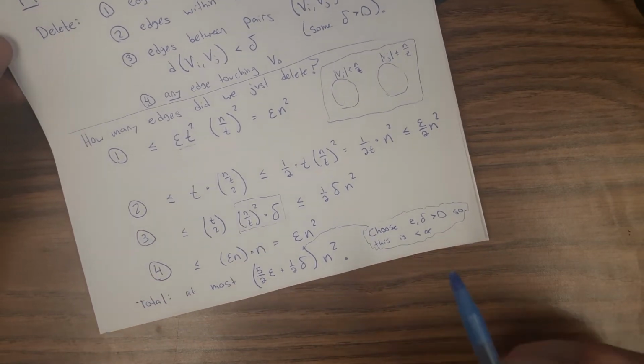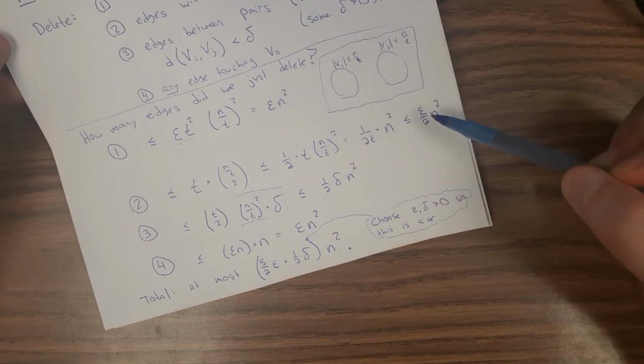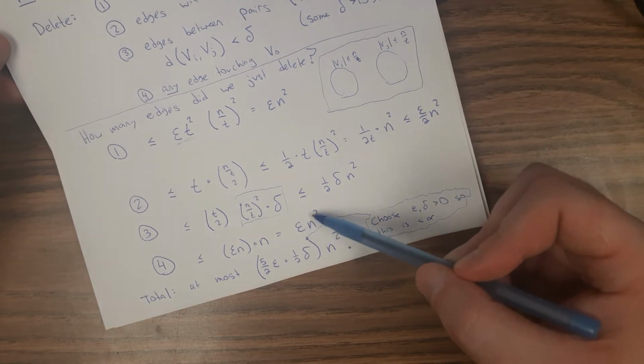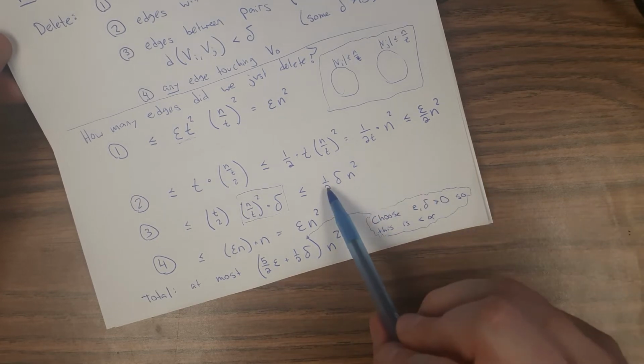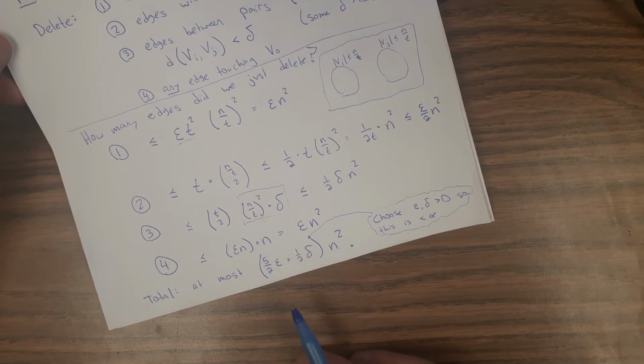Okay, so in total, what do we got here? Epsilon n squared, epsilon over 2 n squared, another epsilon n squared. That would make 5/2 epsilon n squared. And then we also had this 1/2 delta n squared. So I collect like terms and I get this.